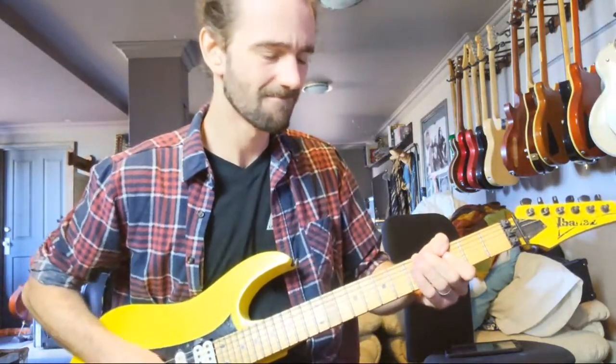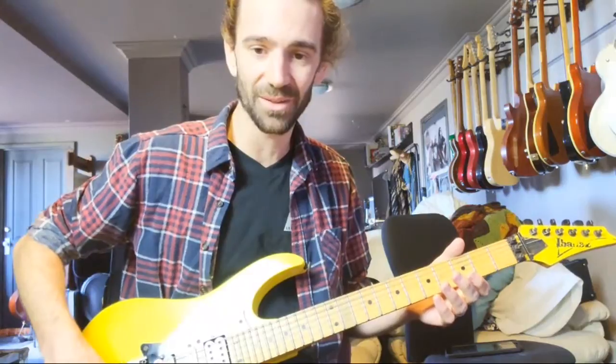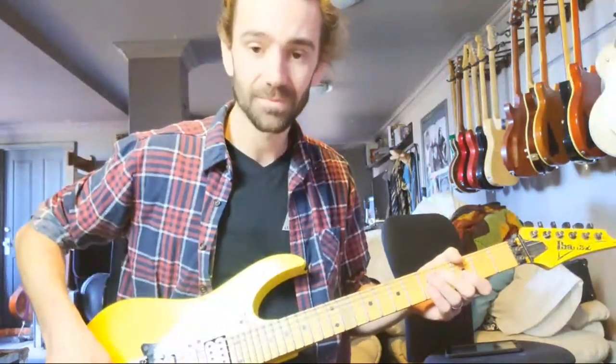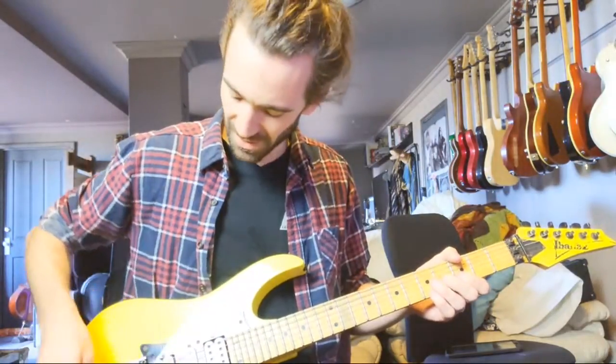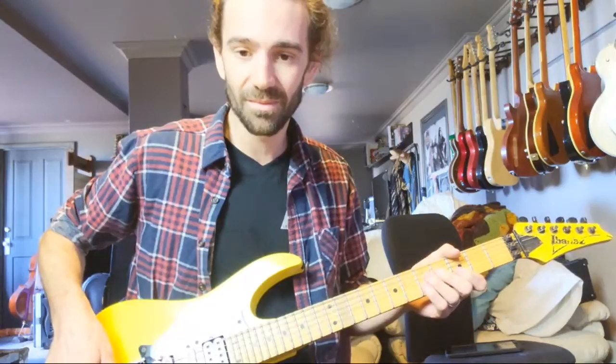Oi! Definitely, this probably needs a new set of strings. I don't know the last time I changed the strings on this thing. Yeah, this guitar needs a little bit of love. I should probably check all the wiring and things like that as well, because I remember it being a little bit intermittent.